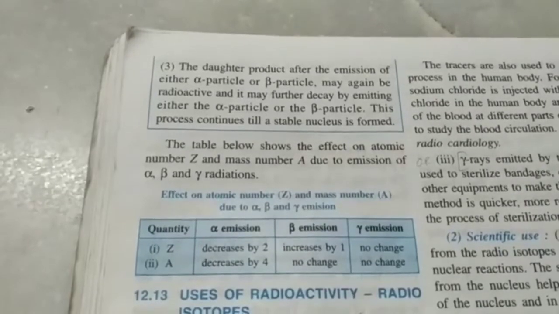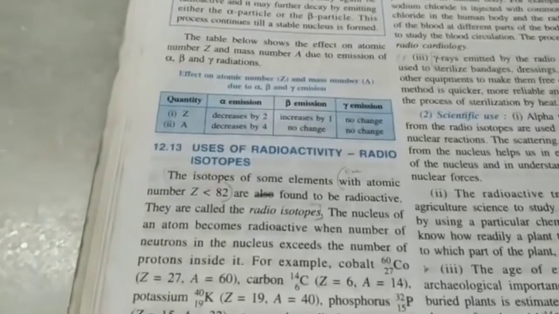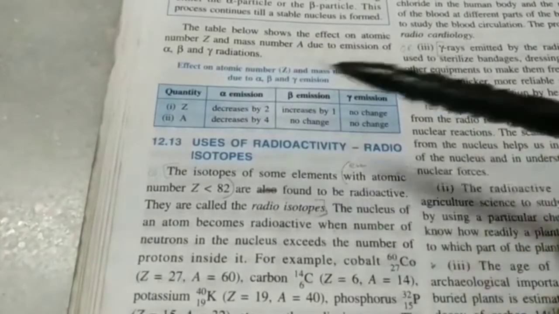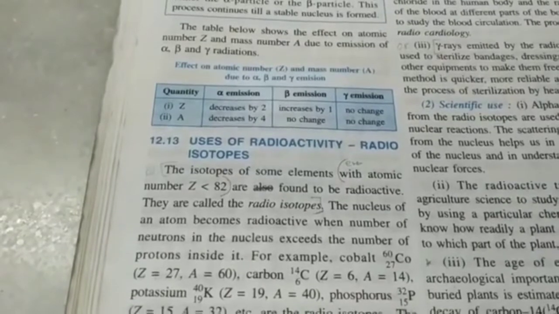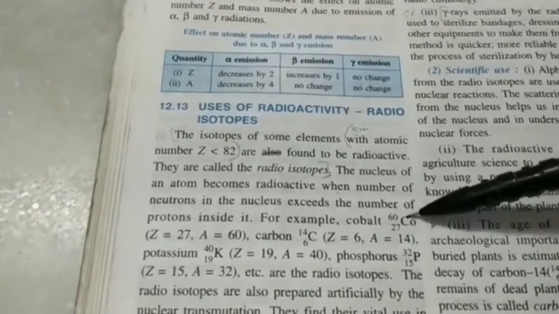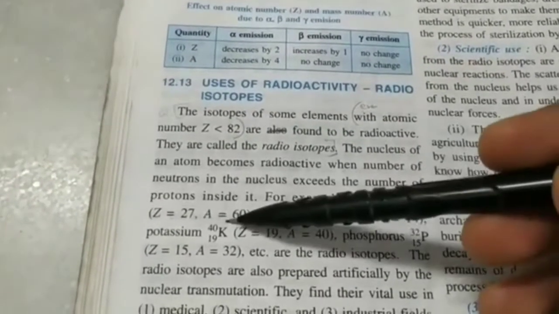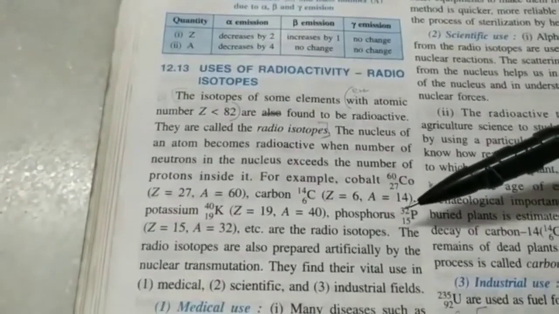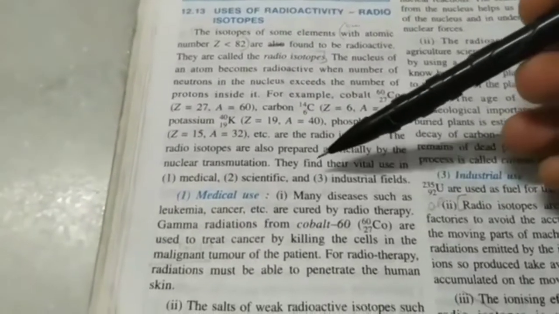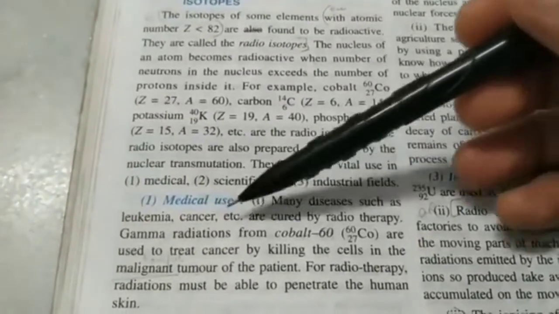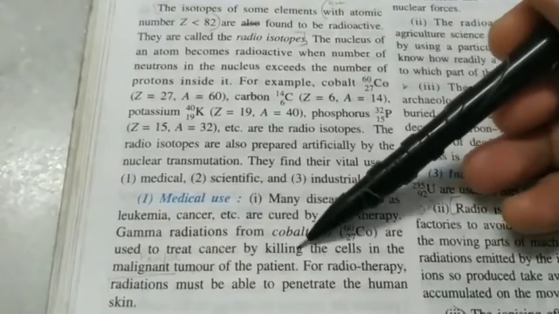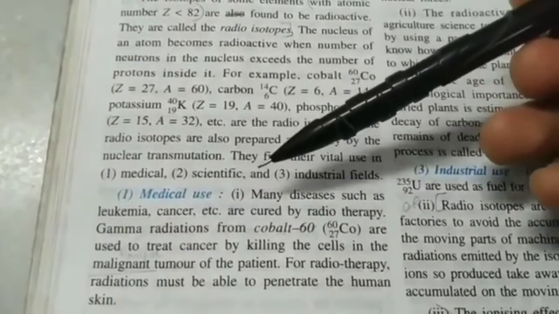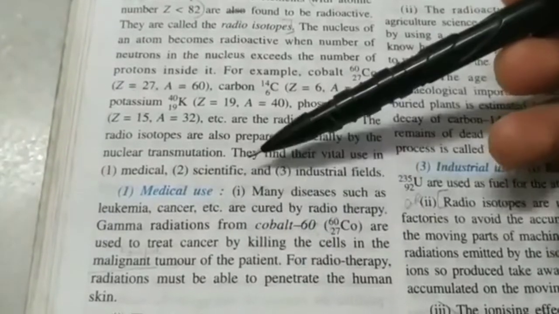Now let's understand the uses of radioactivity. Radioisotopes, that is the isotopes with atomic number greater than 82, that is after lead, and even some lighter elements have some radioactive isotopes. For example, cobalt-60, carbon-14, potassium-40. Even they are unstable because the number of neutrons is far greater than the number of protons. So they have many uses. For example, in medicine, cobalt-60 releases gamma rays which can help to kill cancer cells if properly used. Yes, gamma rays can cause cancer and can also be used to cure cancer.